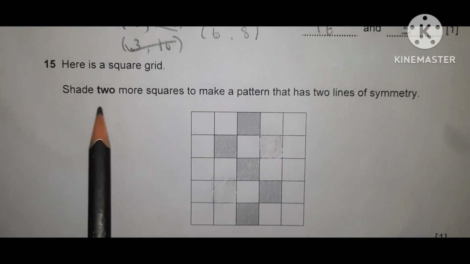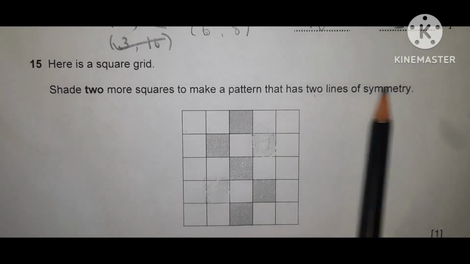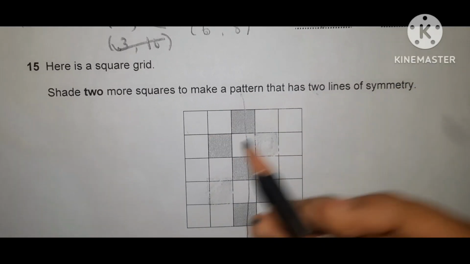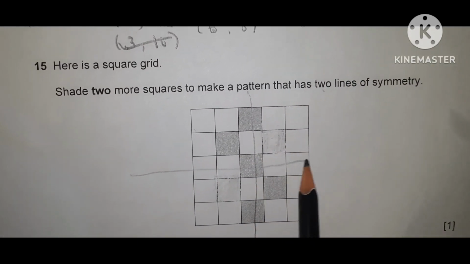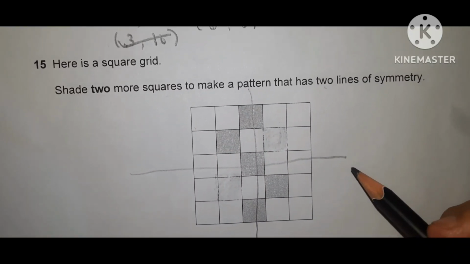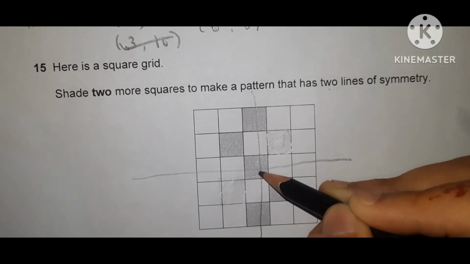Number 15. Here is a square grid. Shade two more squares to make a pattern that has two lines of symmetry. So let's make one line of symmetry first. Here. Then this is the other line. So now both of them have to be the same. If you see it's not the same, over here it matches in the middle. Let me just make it with a ruler.